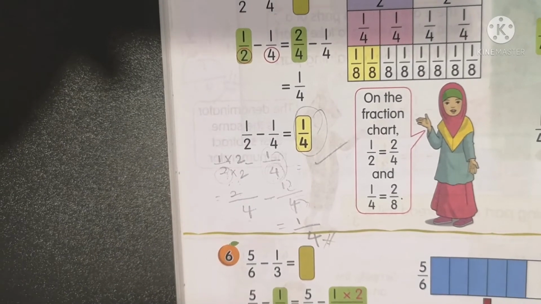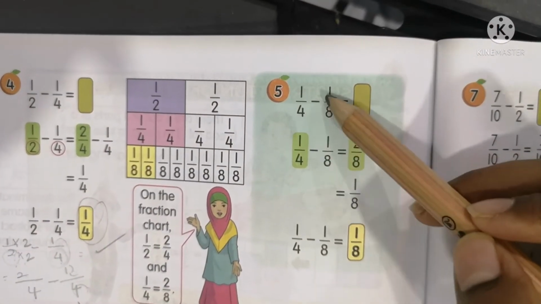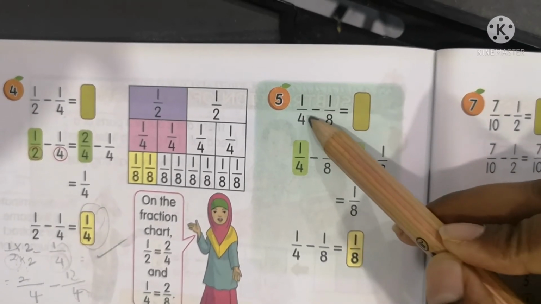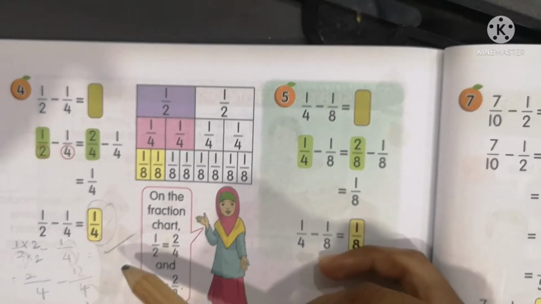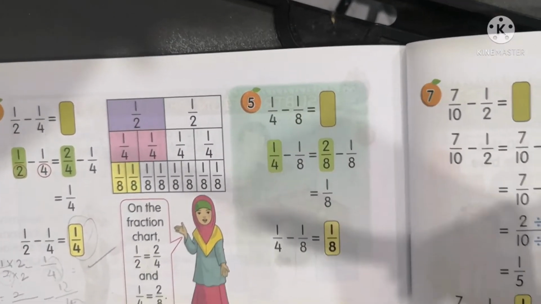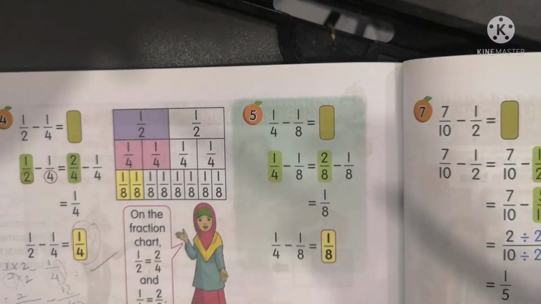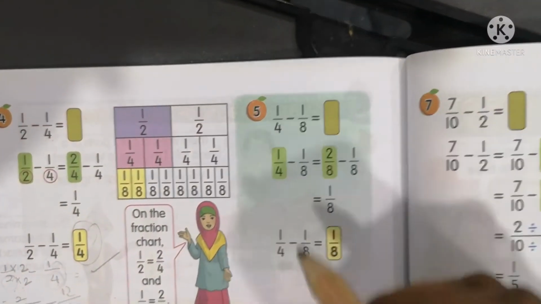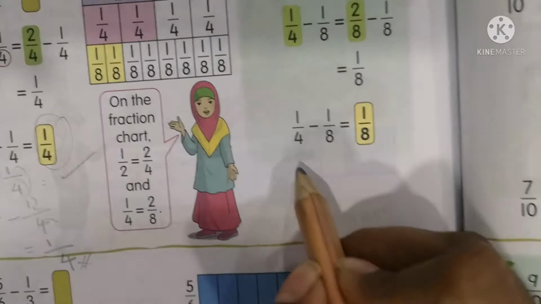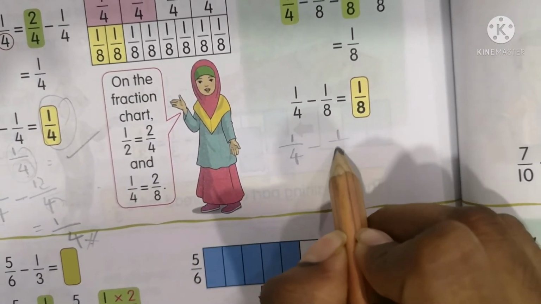Am I right? Okay, now example 5, same, 1 over 4 minus 1 over 8, we have to make it same. I've already showed you in the addition of fractions. So I hope by right now you will know how to solve this. Okay, so again I'll show you how. 1 over 4, 1 over 8.